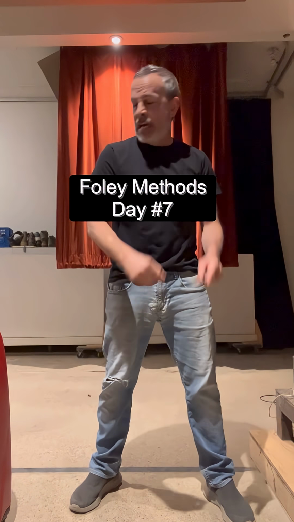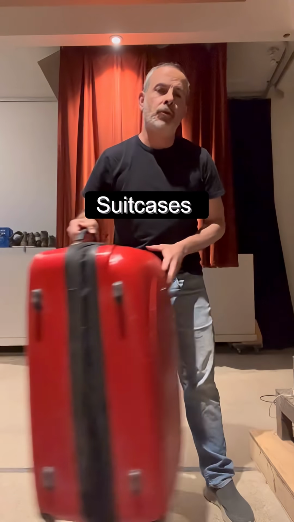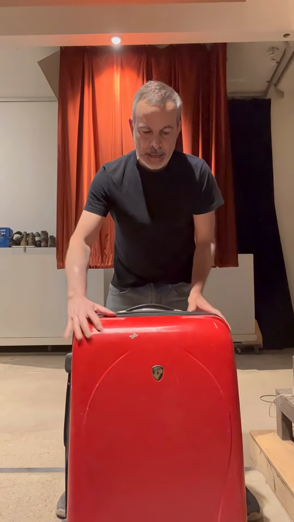This is day 7. I'm going to talk briefly about suitcases. Sometimes for films or shows you have to do the sound of somebody pulling a suitcase, for instance, through an airport. So you need a long, consistent rolling sound. The way to do that in a smaller space is to get a suitcase with 4 wheels on the bottom, and then you end up spinning it like so.